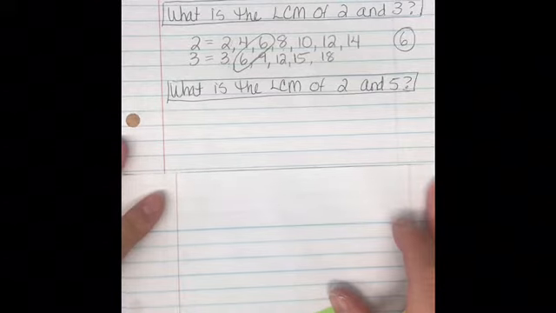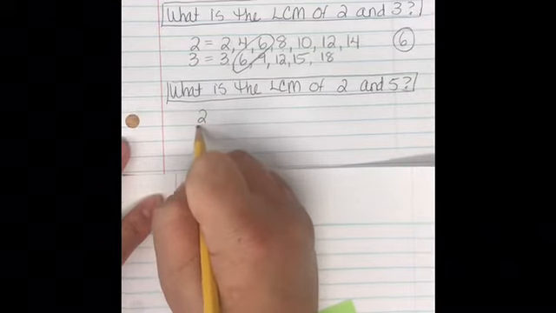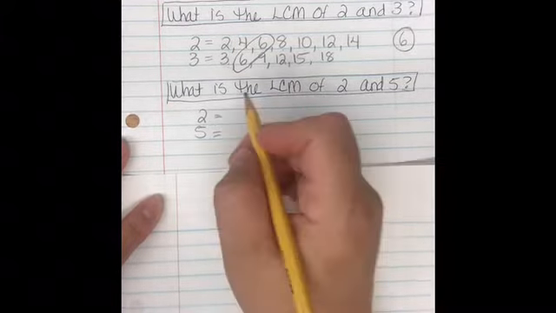Let's try what is the lowest common multiple of 2 and 5. If you want to, pause the video, give it a shot, and then start the video back up and see if our answers match. That would be awesome. The first thing, again, that I think you should do is pull the numbers out of the problem. So 2 and 5. Go ahead and list the first 5 or 6 multiples of each number.